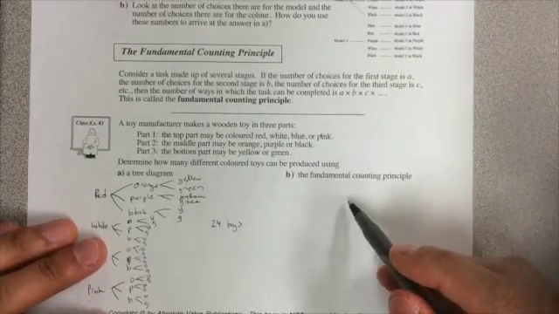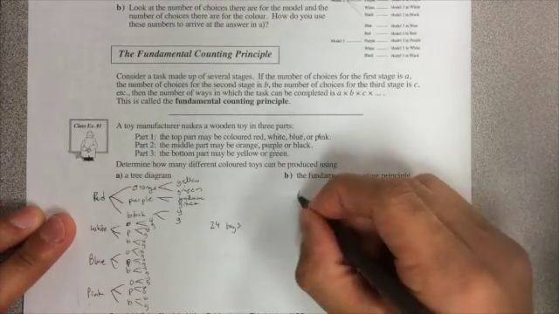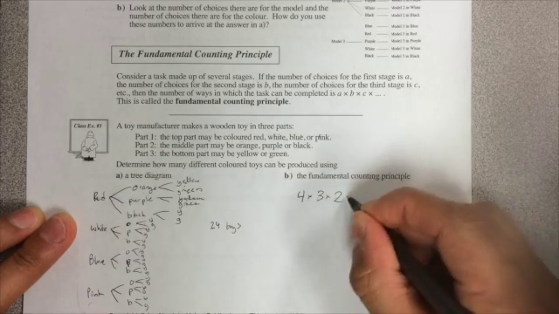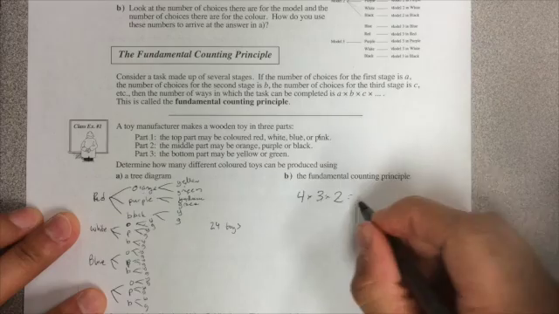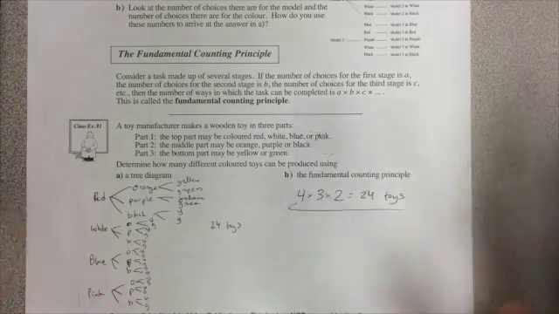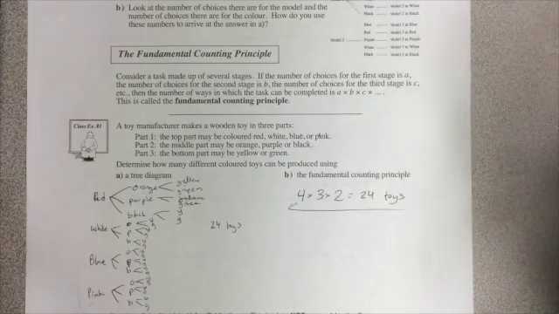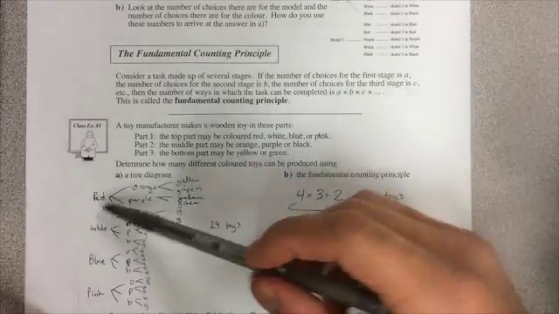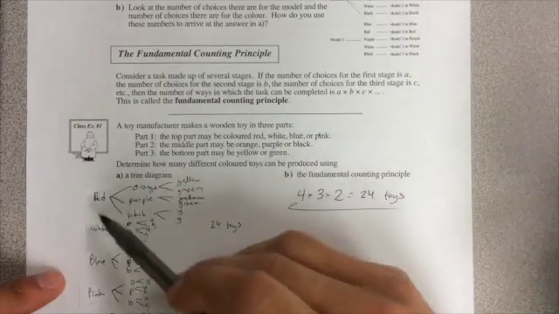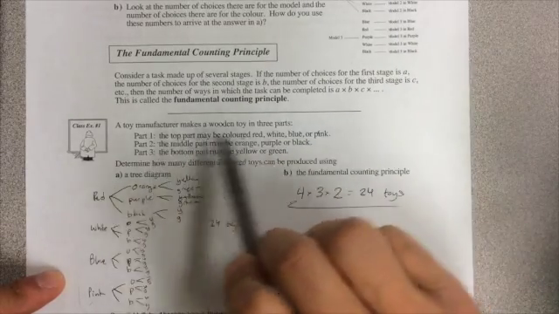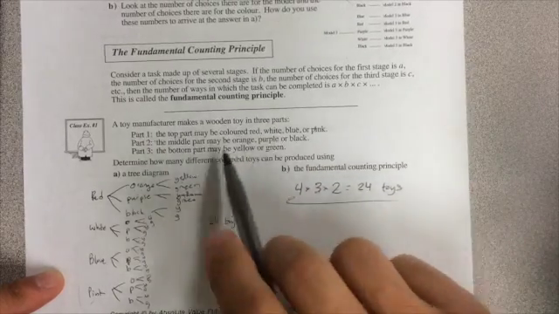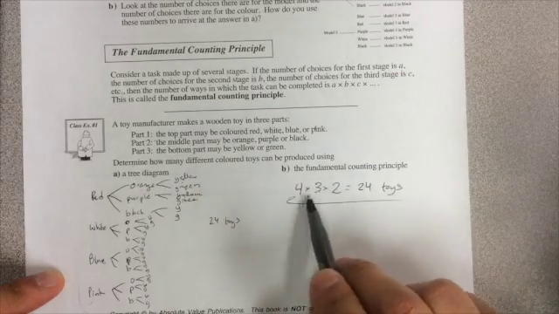But using the fundamental counting principle, we find that if I had 4 options the first time, and then 3 options the second time, followed by 2 more options, 4 times 3 is 12, times 2 is 24 toys, and we get the same result a lot quicker. All right, so that's the fundamental counting principle, where we take the number of tasks, so I have 3 different tasks, and the number of choices in each task, and I multiply those choices together. So I had 4 choices for the first task, or the first part. I had red, white, blue, or pink, and then the second task I had 3 choices, and the third task I had 2 choices. So that's where I get 4 times 3 times 2 from.